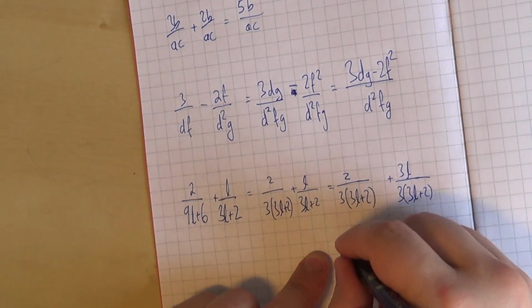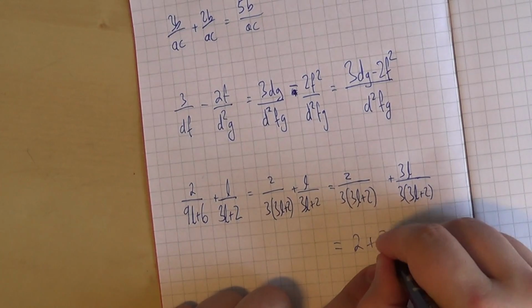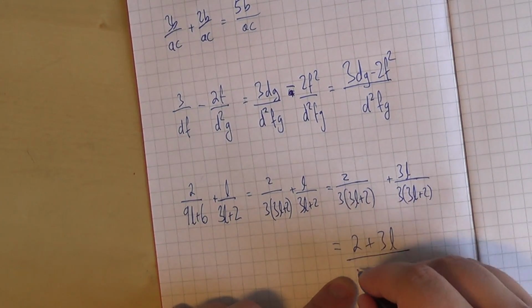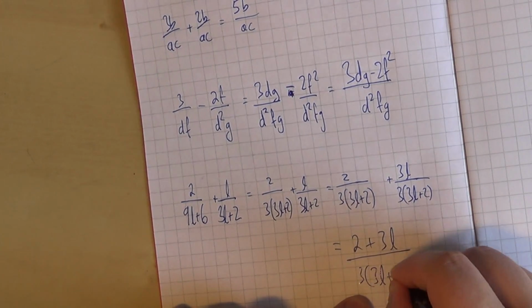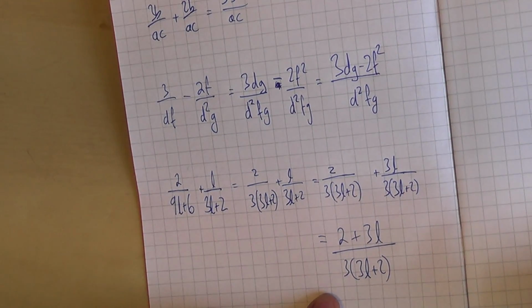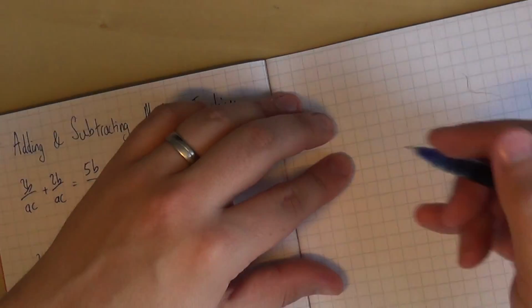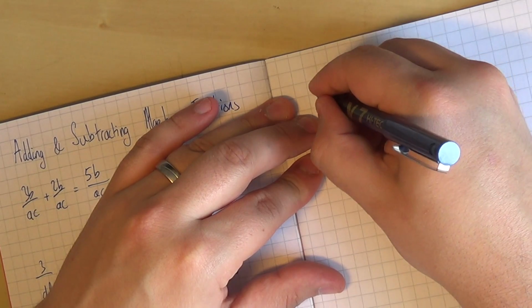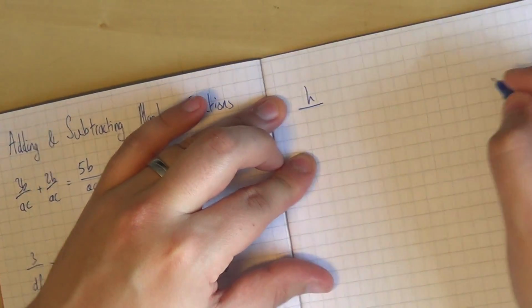And now we have a common denominator, so that will become 2 plus 3l over 3 lots of 3l plus 2.